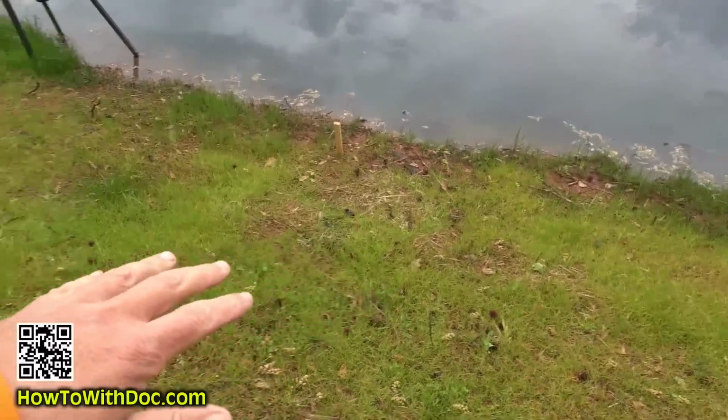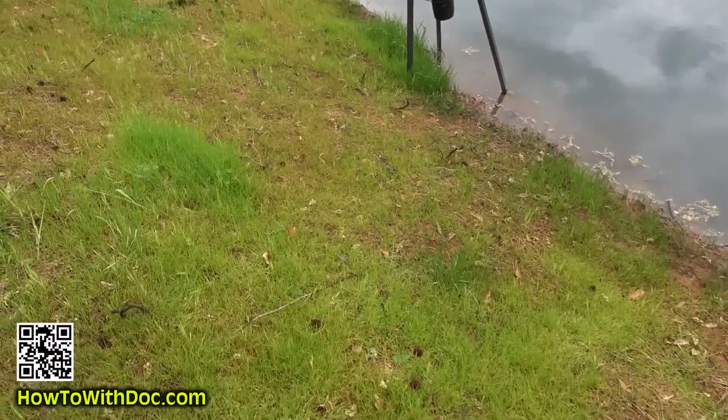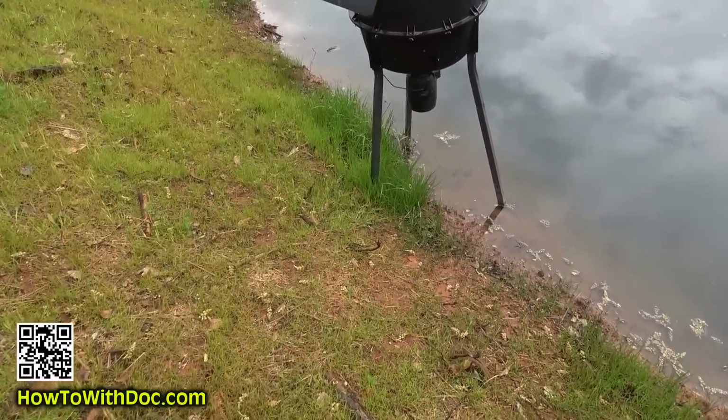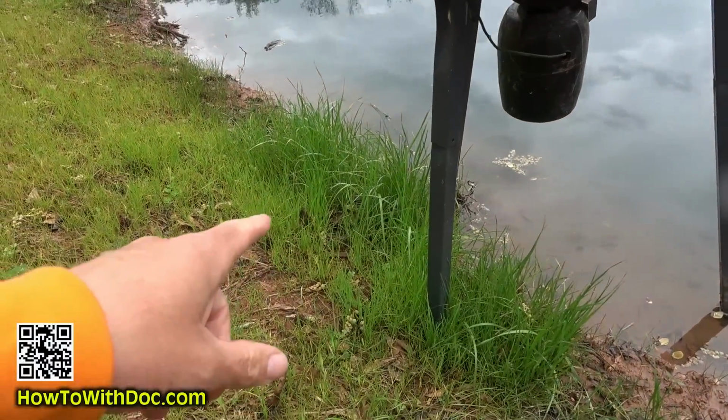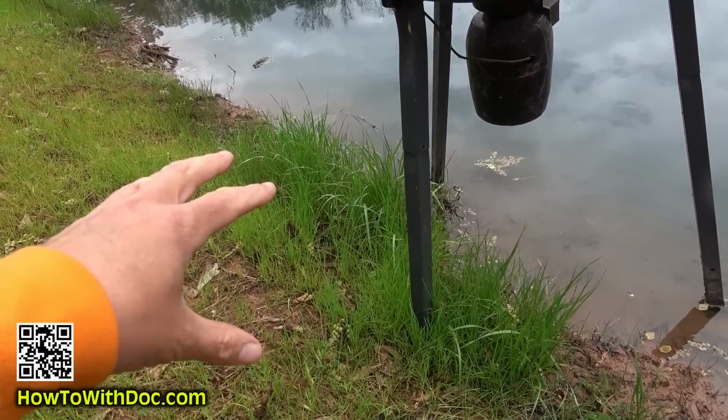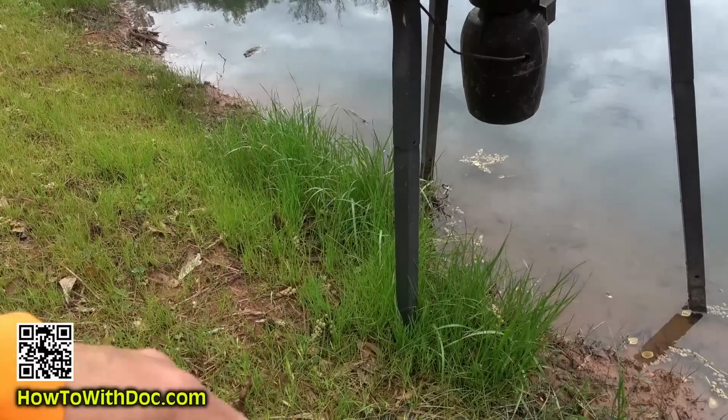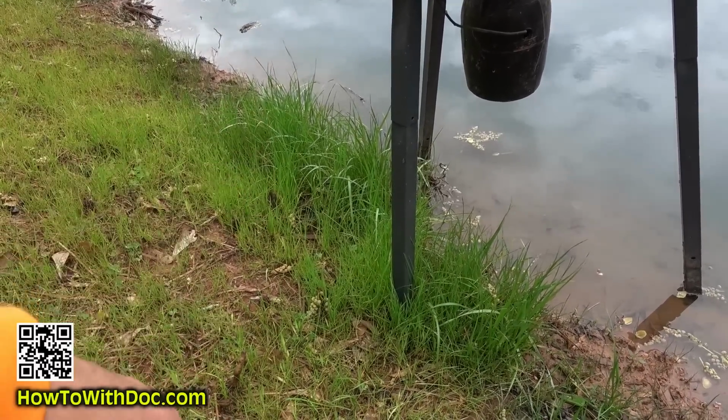All right, you see how barren and weak this all looks in here? I want you to look at something. Look at where this fish food has gathered right in here. This big, thick, healthy green spot. And that's from that decomposing organic matter in the fish pellets.